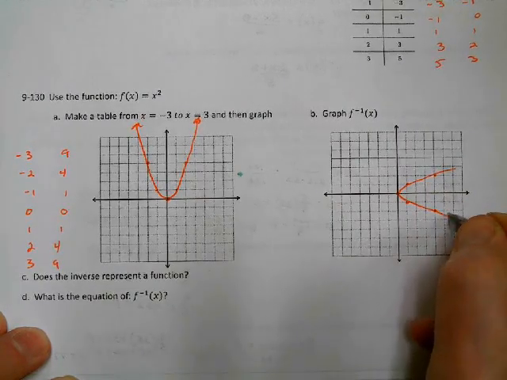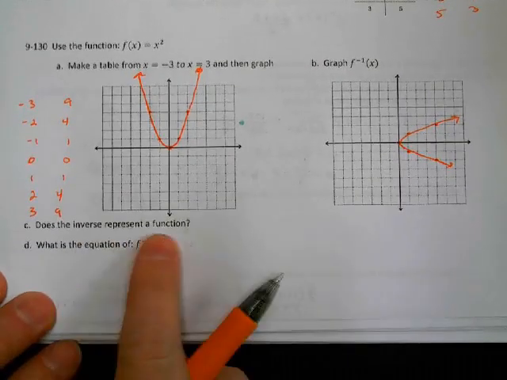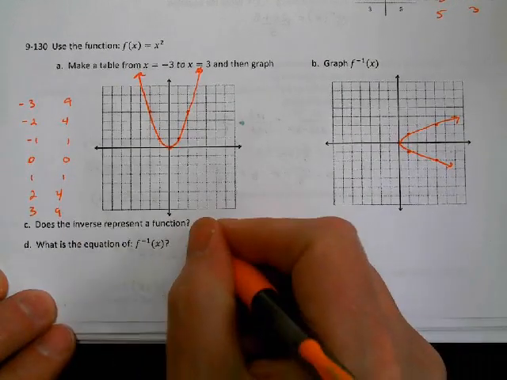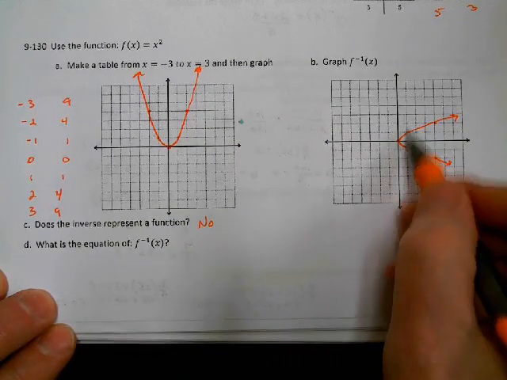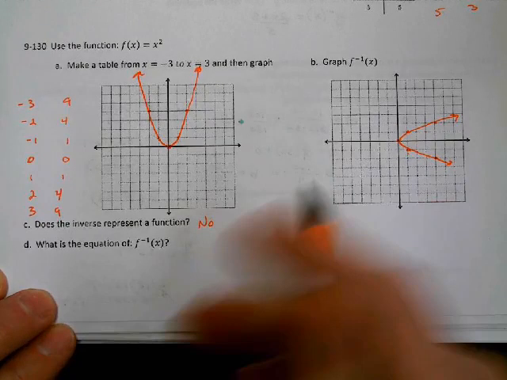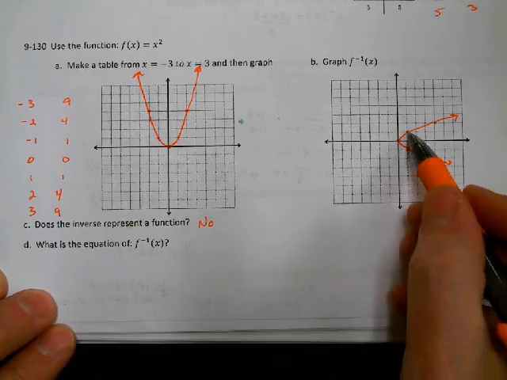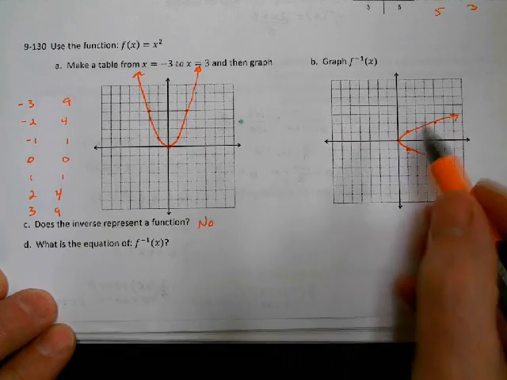Does the inverse represent a function? Nope. This does not pass the vertical line test. When I plug in 1, I get 2 different answers. Remember, a function, when you plug in a number, it can only give you 1 answer. When I plug in 1, it's giving me 2 answers. That's not very helpful. I want 1 answer, and it's giving me 2 answers right here. It's also giving me 2 answers there. So it's not a function.